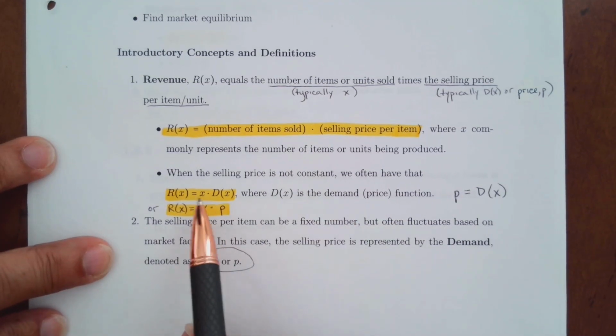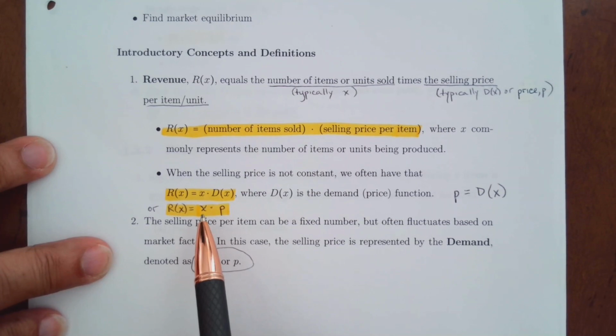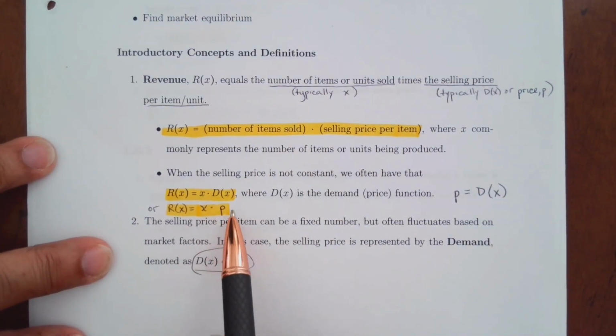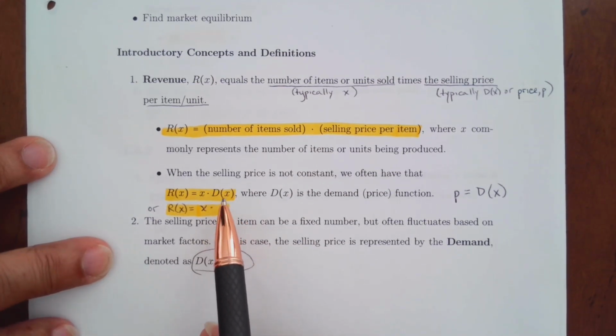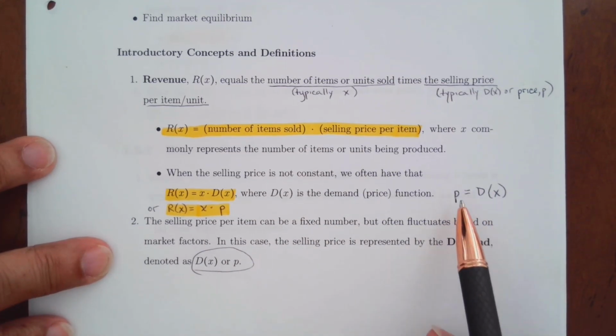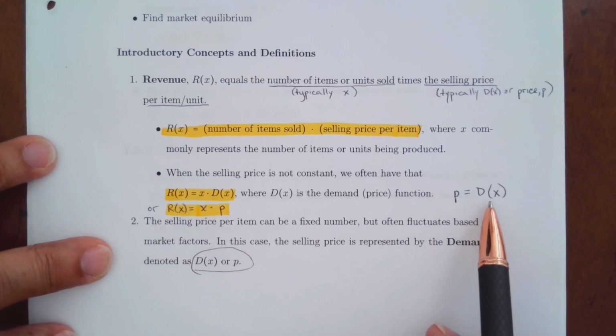So please remember that when you're doing the revenue, you're always taking the number of items sold times the price at that time. Sometimes the price is just going to be given to you as a number, but sometimes they're going to give you another function, D of X, which is telling you that the price fluctuates. It's not always constant. Okay, so keep in mind, I wrote this over here, little p, not capital P, but little p is price. That's the same thing as the demand function D of X. Those are one and the same.